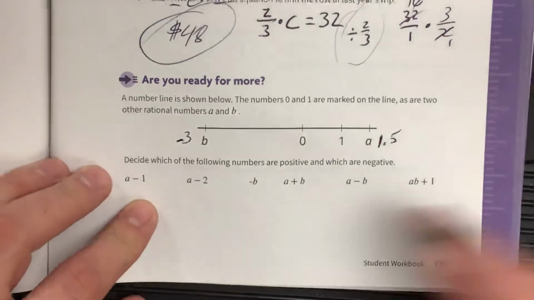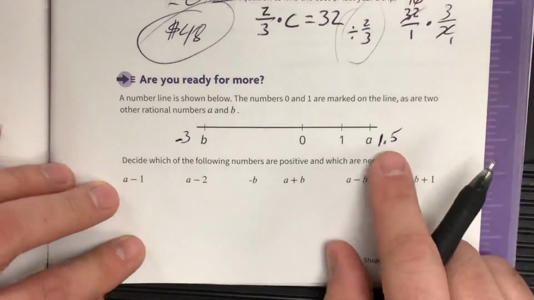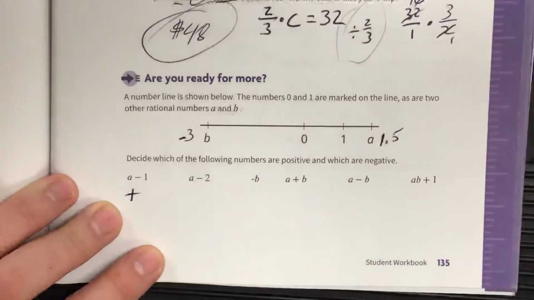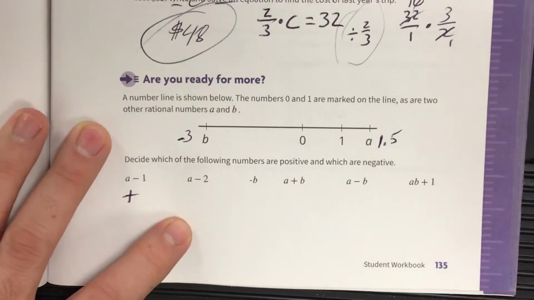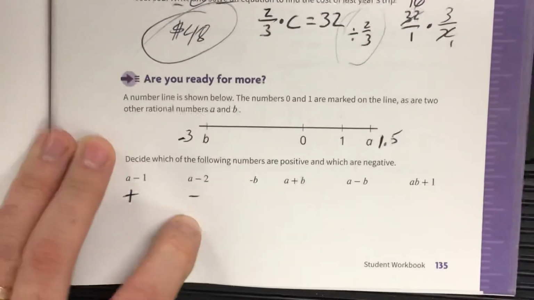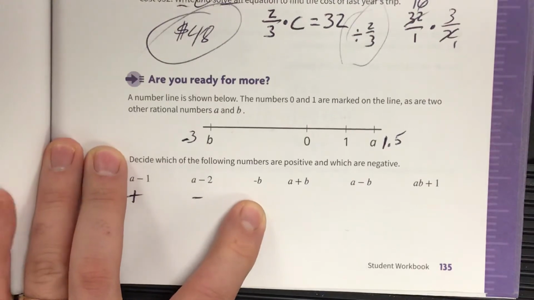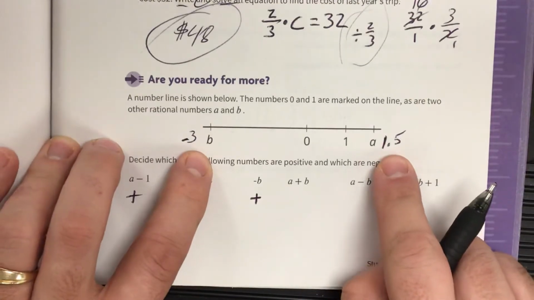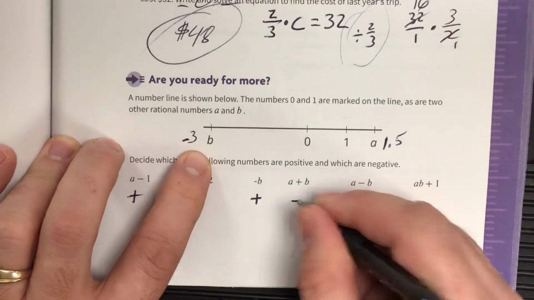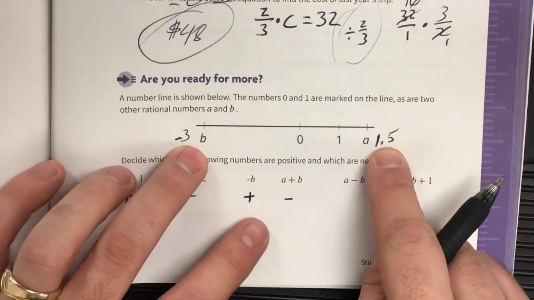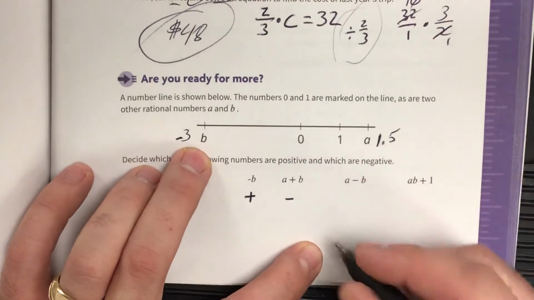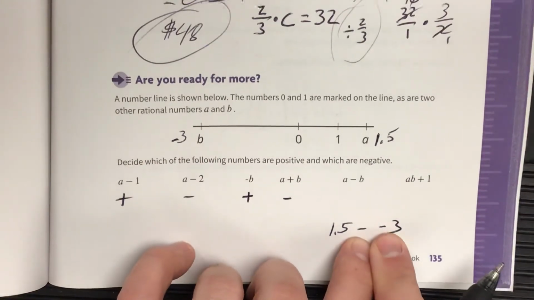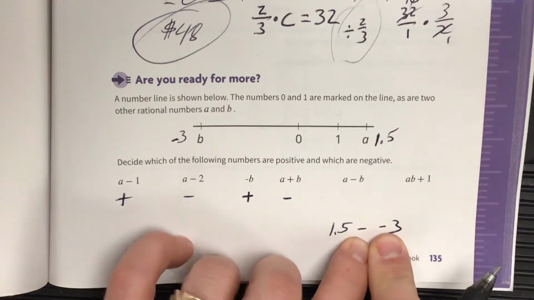All right, so let's check and see if we know if these are going to be positive or negative. So we said A is around 1.5, right? So A minus 1 is going to be positive. A minus 2 is going to be negative. The opposite of B is going to be positive. If I add A and B together, I'm going to get a negative. If I take A minus B, remember what happens here? That's going to be a plus, so that's going to be a positive.